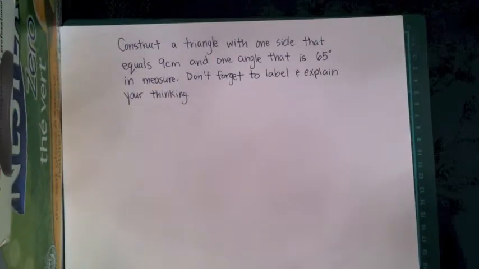In this lesson, we will construct a triangle with one side that equals 9 centimeters in length and one angle that is 65 degrees in measure. Don't forget to label and explain your thinking.